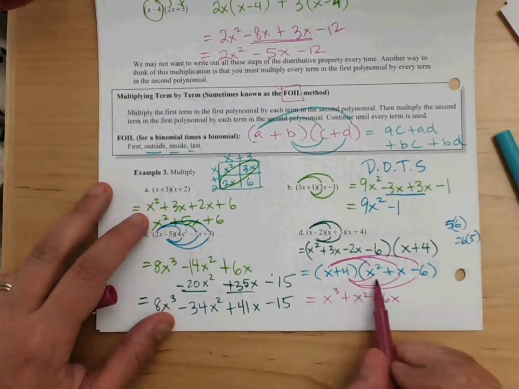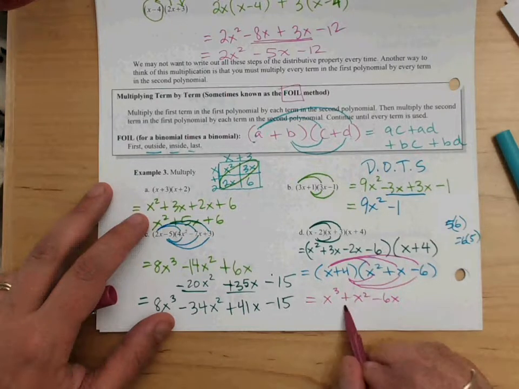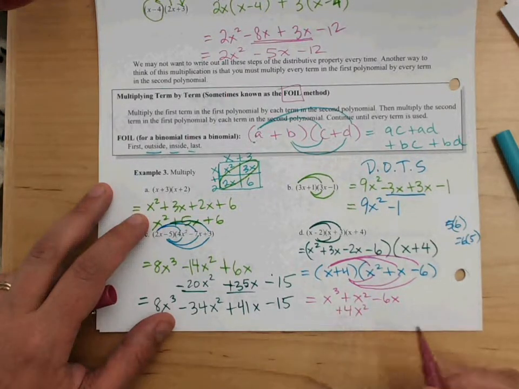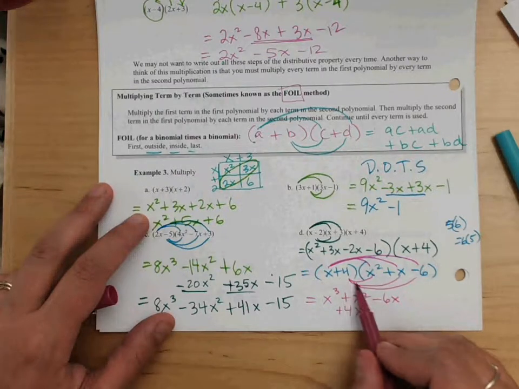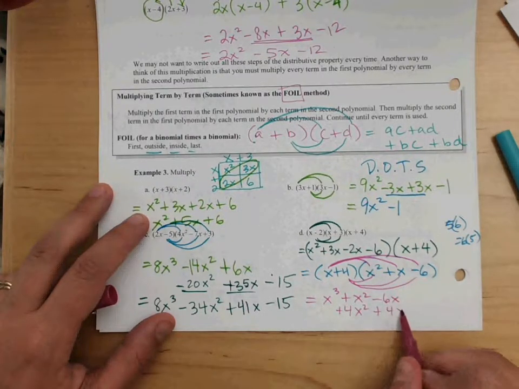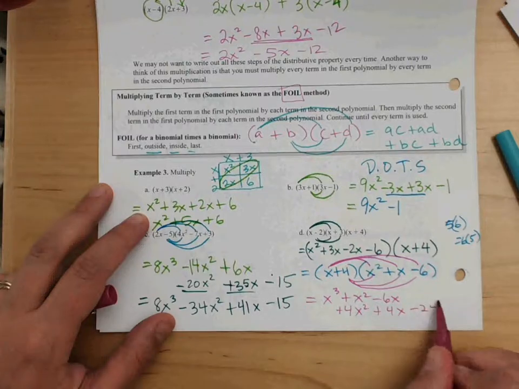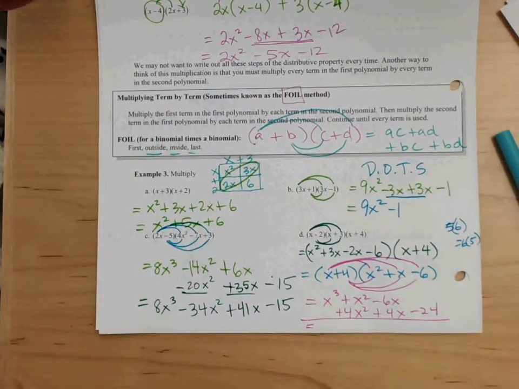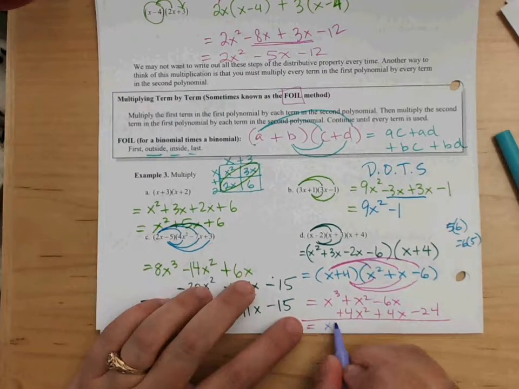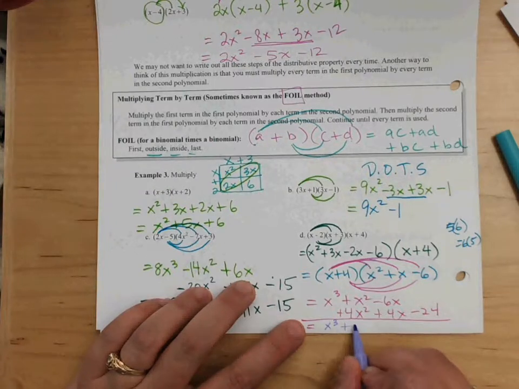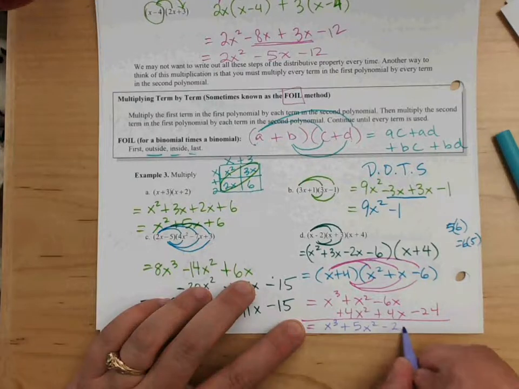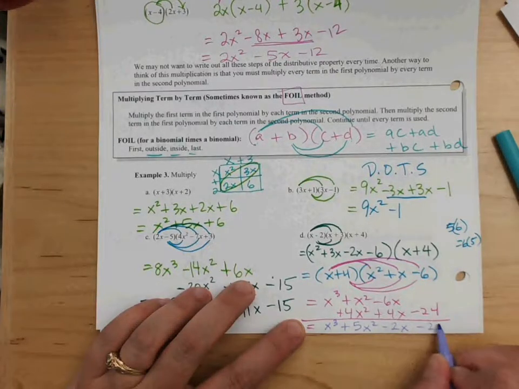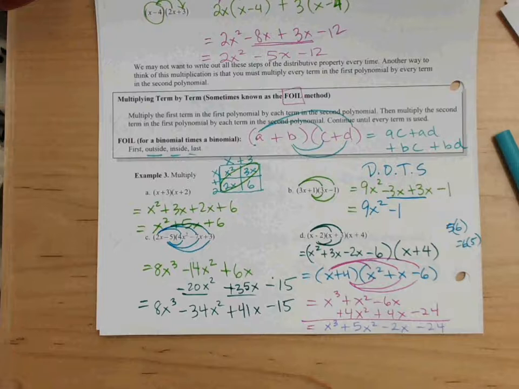Now we're multiplying 4 times everything. 4 times x squared is 4x squared, positive, right? Plus 4x. And now we're going to combine our like terms. X to the third plus 5x squared, good, minus 2x minus 24. There it is. That's a lot.